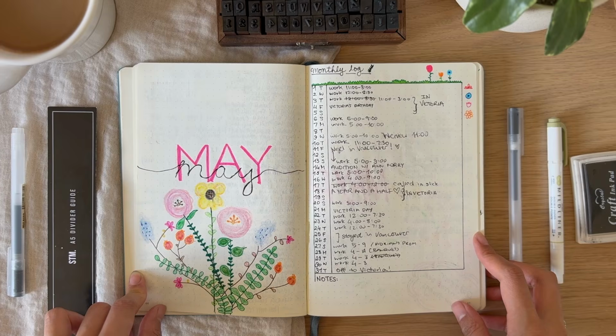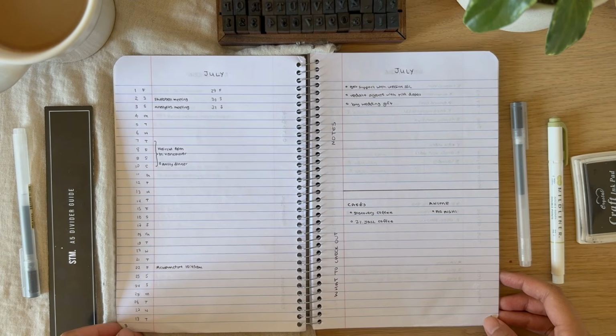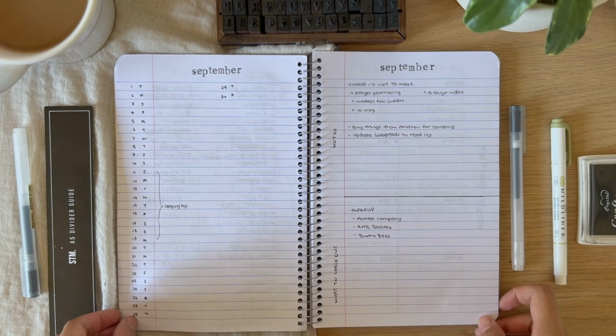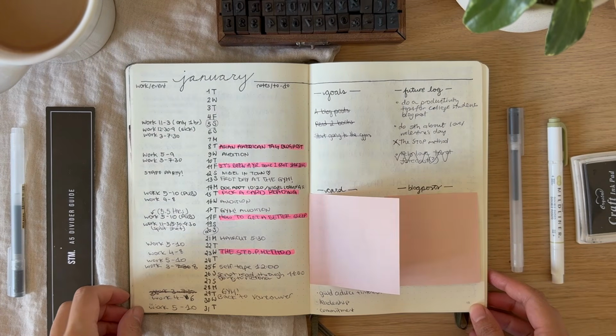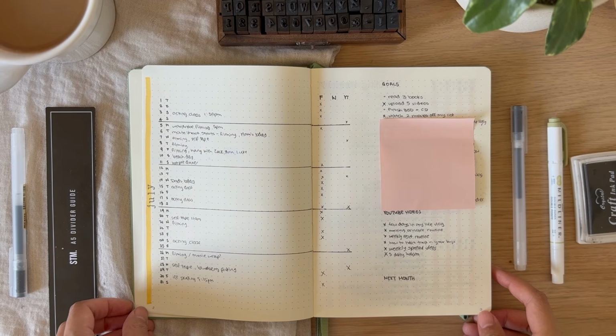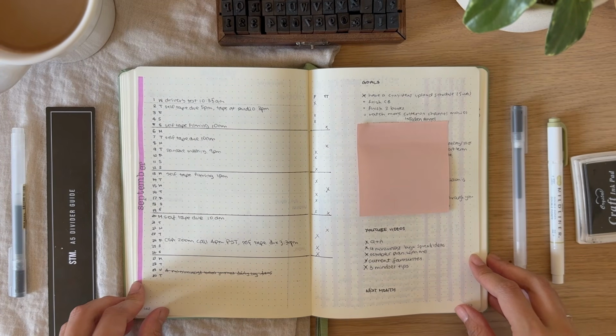And while I show you some of my old monthly logs, let me just give you a few tips. Number one, keep your calendar section simple. A vertical list of dates with short notes works great. There is no need to draw a full grid unless you want to. Number two, use bullet points for tasks or goals. This makes it easy to add, check off, or migrate tasks later. Consider highlighting or circling important dates like birthdays, appointments, or deadlines. That way they can stand out and you can spot them quickly.